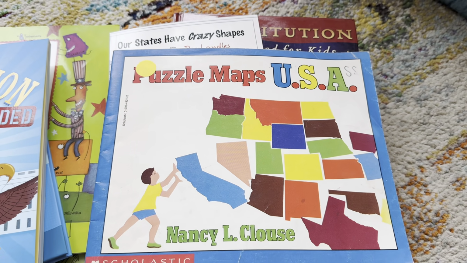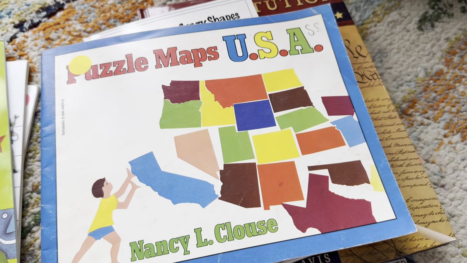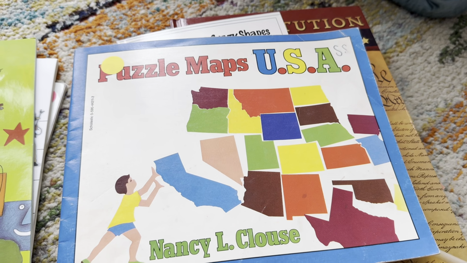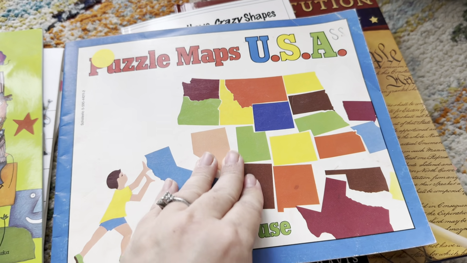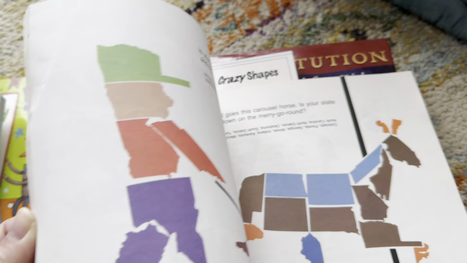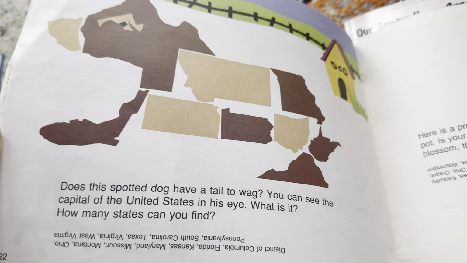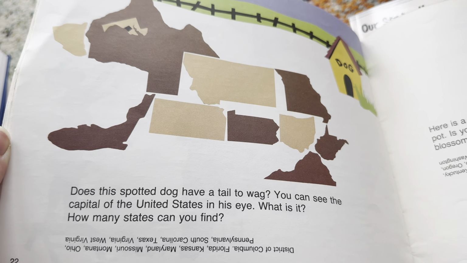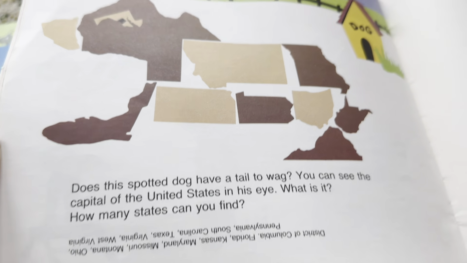Oh, this is the one that I said, so I was wrong on the other one. This is the one that helps you remember the states according to their shape. I know it looks like a really old one, and it is. Puzzle Maps USA by Nancy Klaus. Let me see if I can find that Florida one. This is giving me craft ideas, too. Look. Does this spotted dog have a tail to wag? You can see the capital of the United States in its eye. How many states can you find? So recognizing the states according to their shape, and then the answer key is right below it.